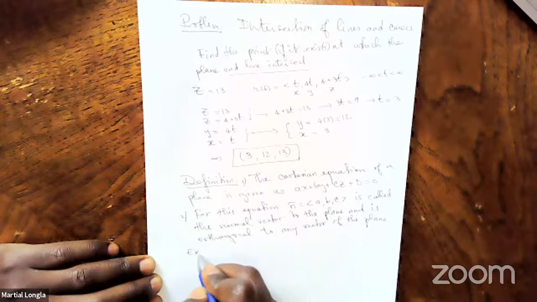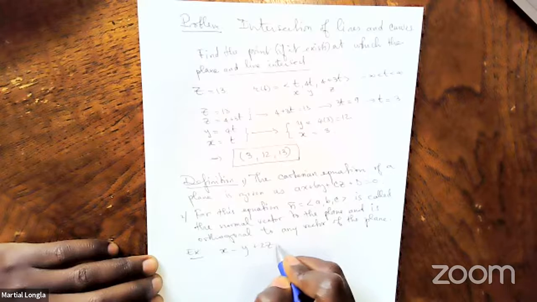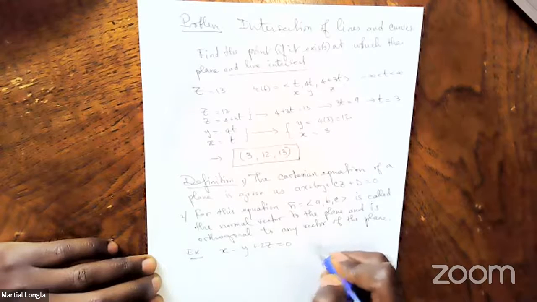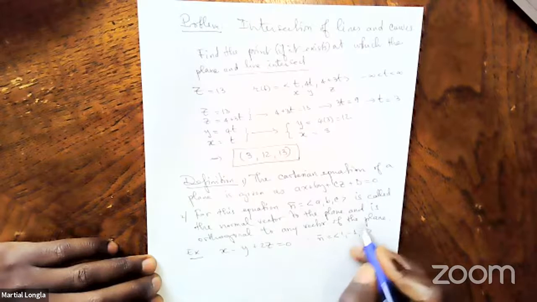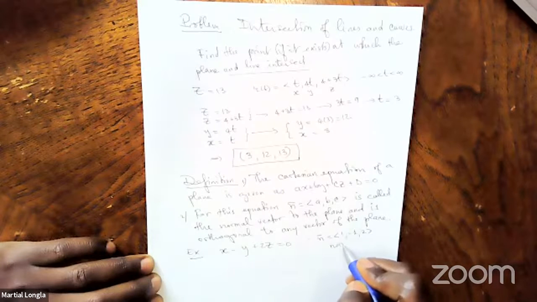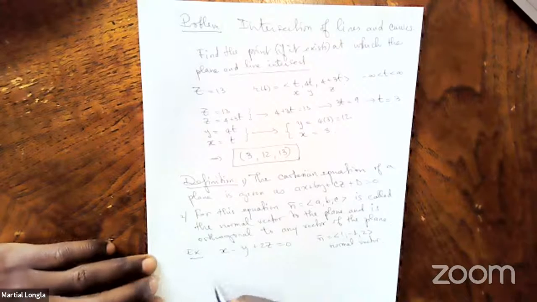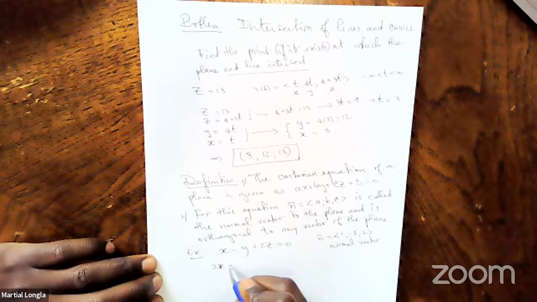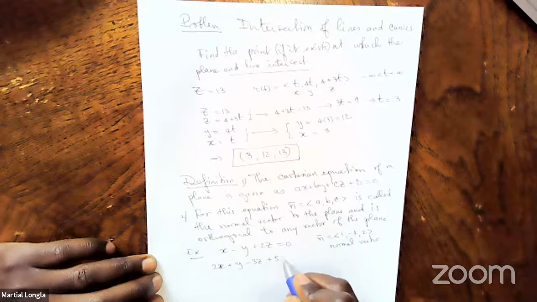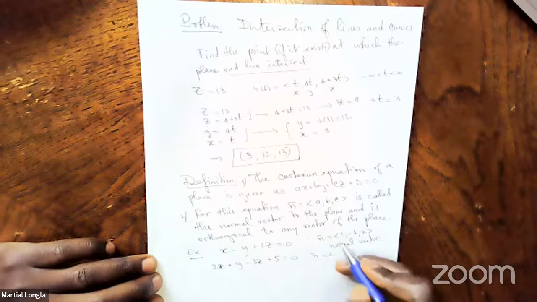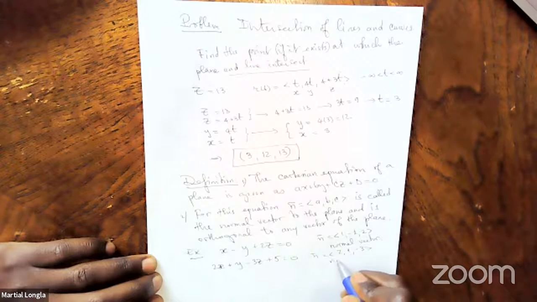So example, x minus y plus 2z equals 0. Then n here is (1, -1, 2), the normal vector. You get 2x plus y minus 3z plus 5 equals 0. And again, (2, 1, -3) is the normal vector.